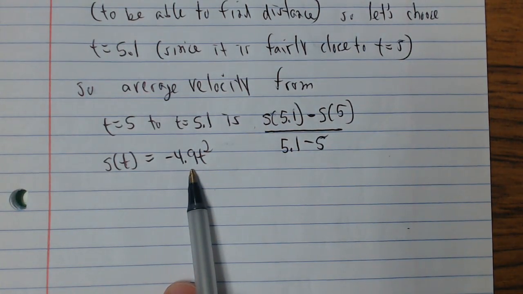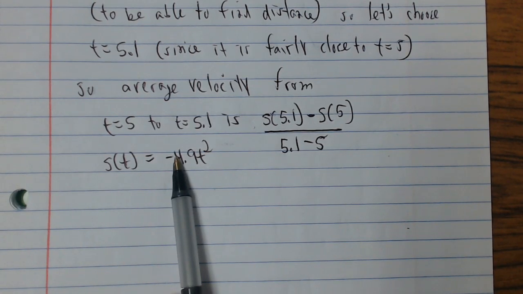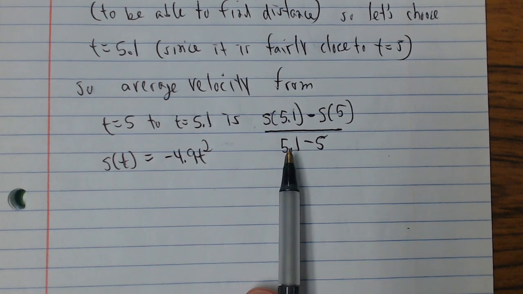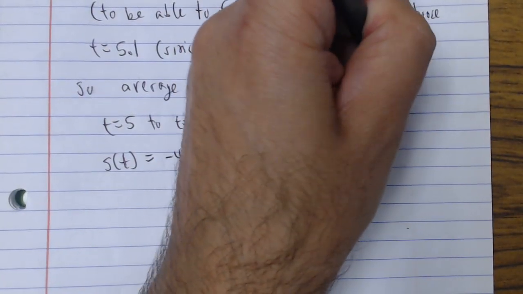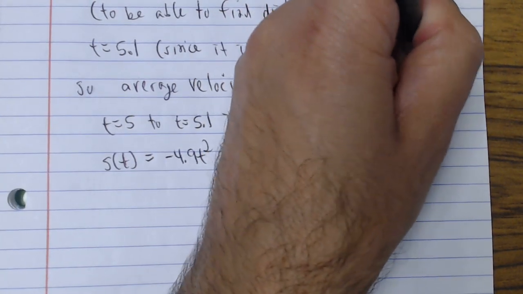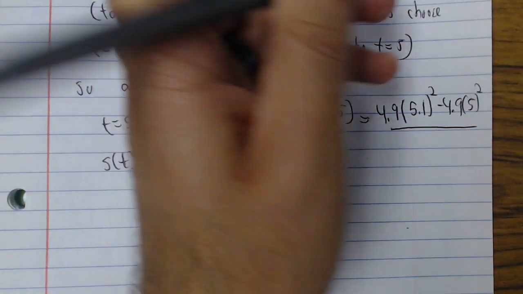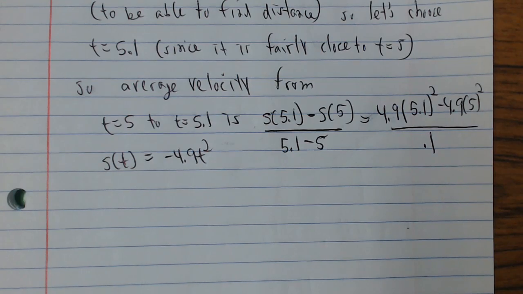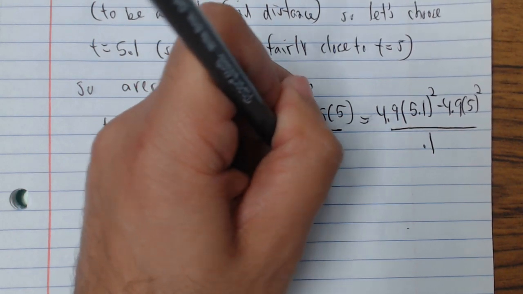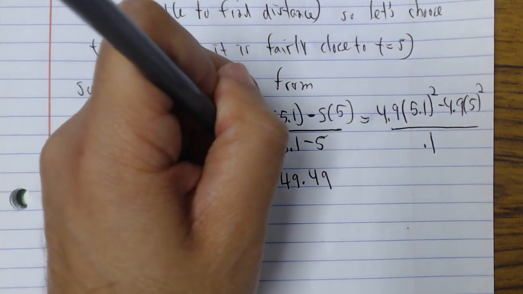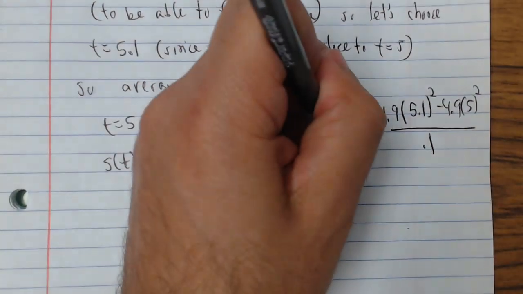So basically, what am I saying? Plug in 5.1 for t, solve it out, minus plug in 5 for t, and then this is the elapsed time, which is t2 minus t1, so 5.1 minus 5. So this gives me negative 4.9 times 5.1 squared minus negative 4.9 times 5 squared, all over 0.1. And if you simplify that, you get negative 49.49. And you get a negative number, which is fine because it's going downwards. Okay, so that's meters per second.